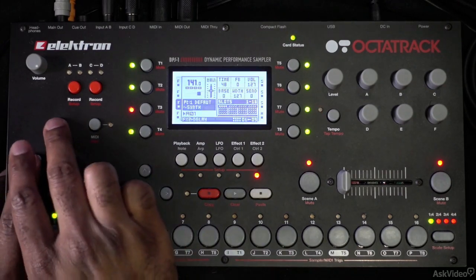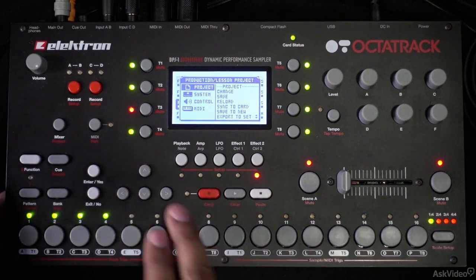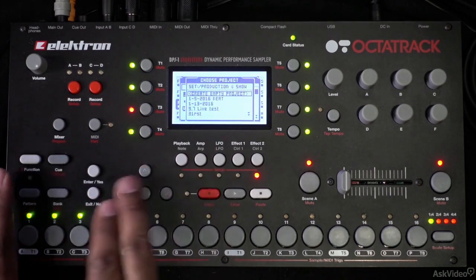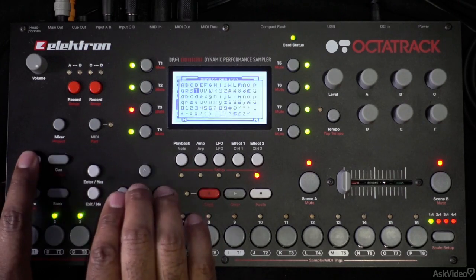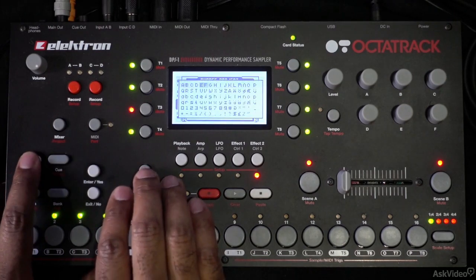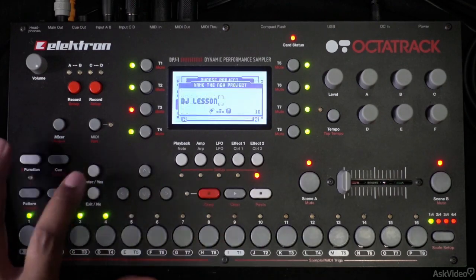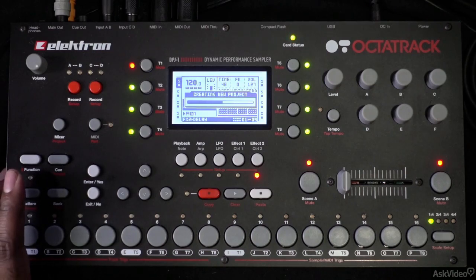Now I'm going to do this from scratch just so I can walk you through the process of my own personal little DJ approach. I'm going to change the project here. And once again, we're going to go and create an empty project. And I'm going to call this DJ lesson. There we go. You'll get pretty fast on this the more you get used to it. And eventually we will have our new project.